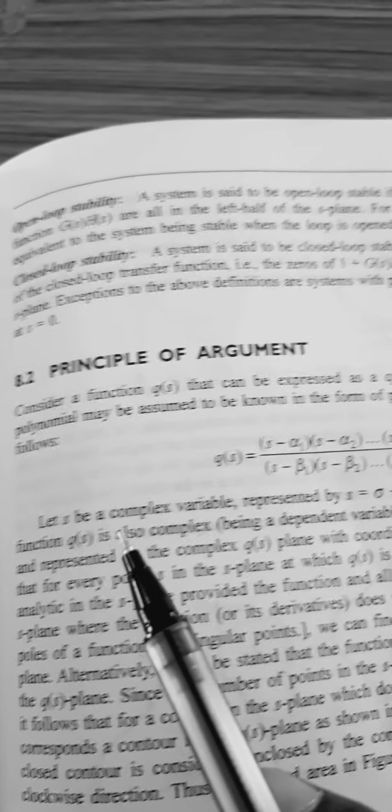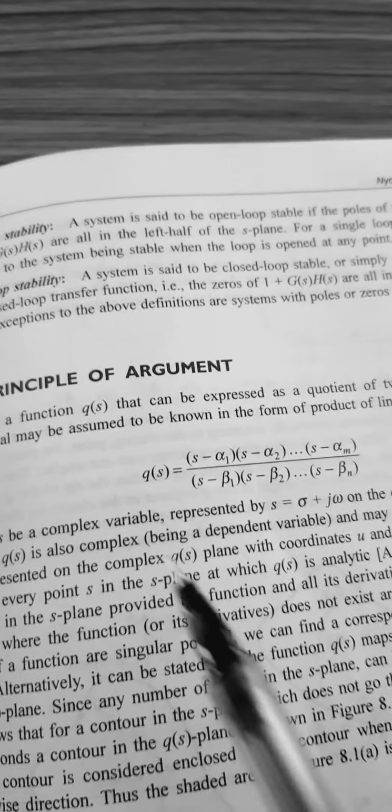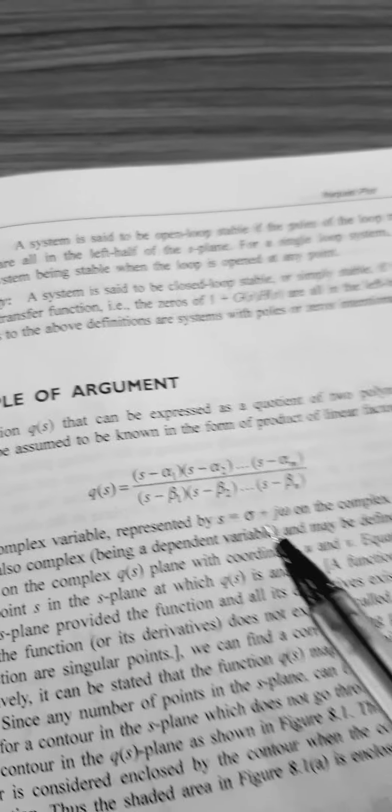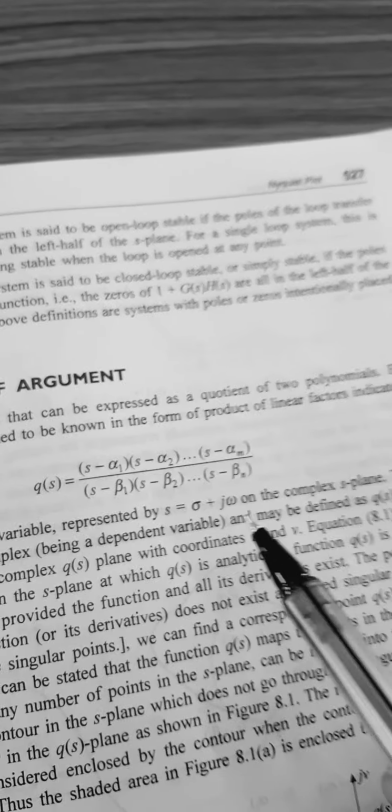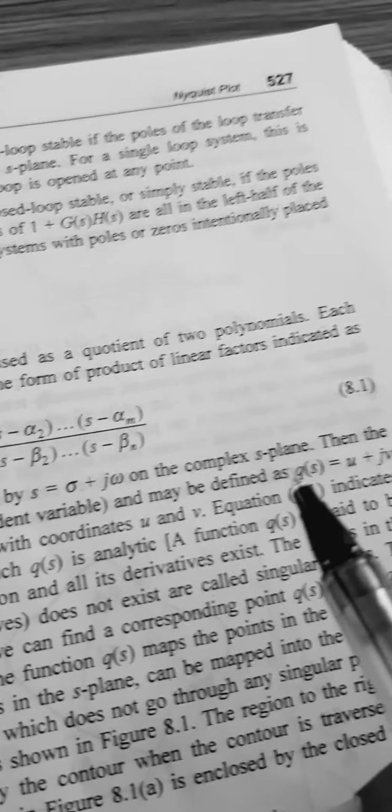Now, let s be the complex variable represented by s equal to sigma plus j omega on the complex S-plane.